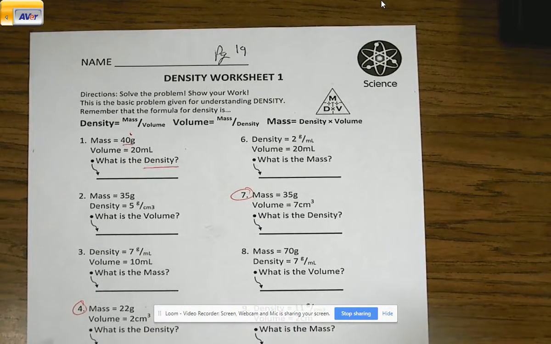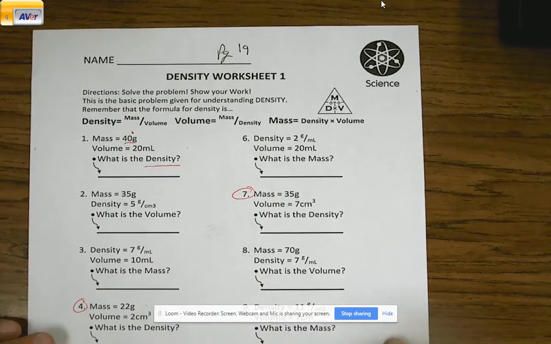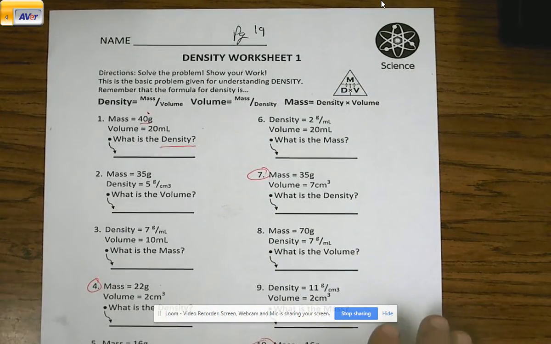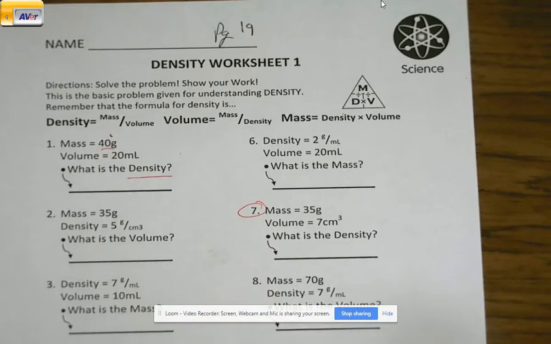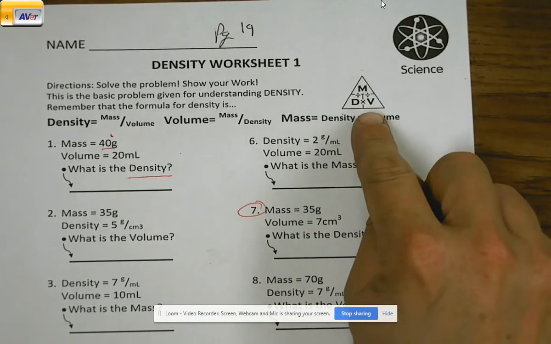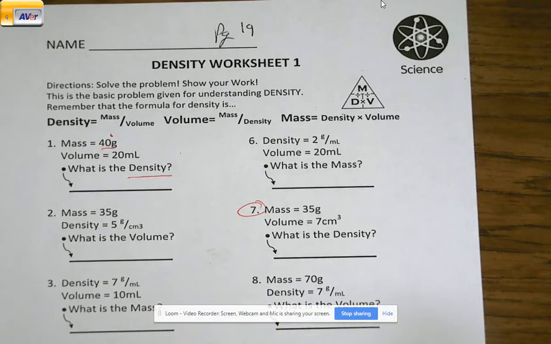At the top here, these are a couple of the questions. We're going to go through and talk about how we solve these problems. At the top, you have this little graphic right here. This is designed to help you decide what you're going to be doing, whether you're multiplying, dividing, all that kind of stuff.